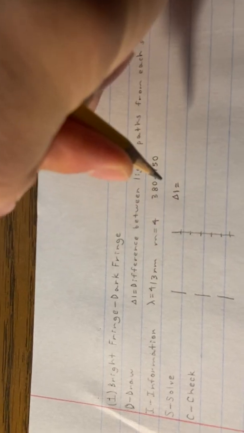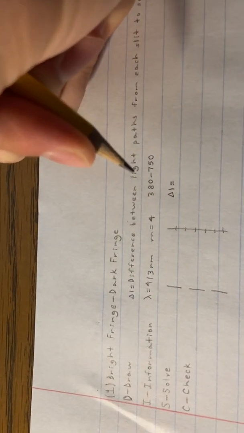Now, one formula that immediately comes to mind should be a formula that uses delta L, as well as the other given values, in this case being the order and the wavelength.